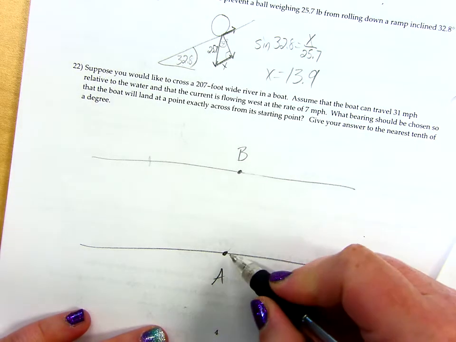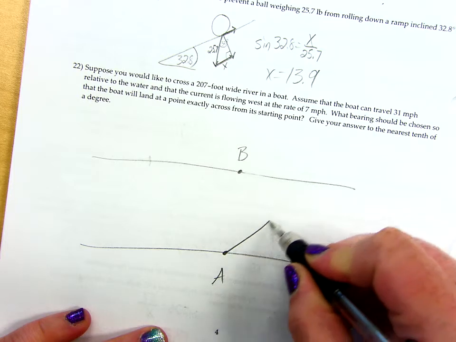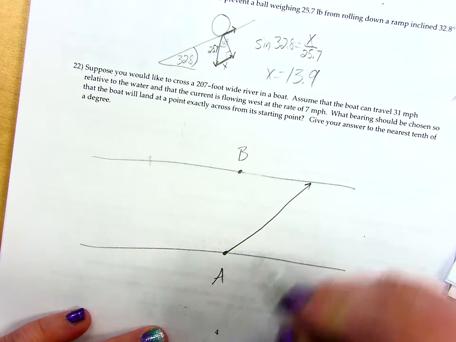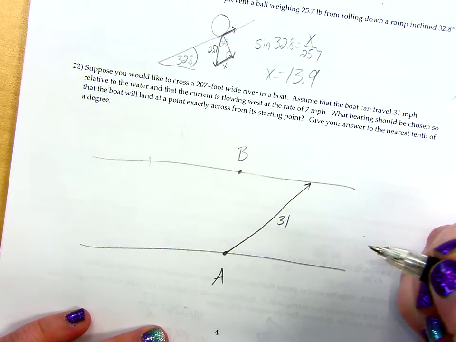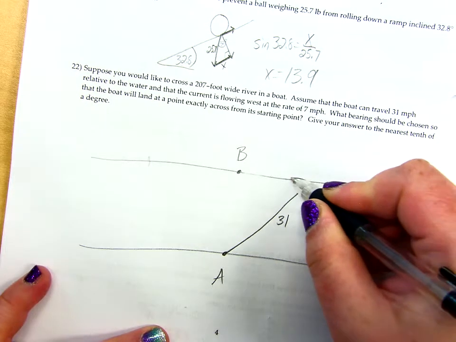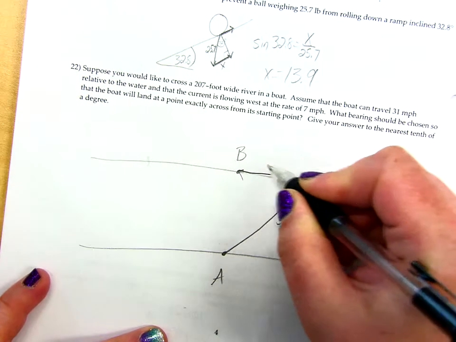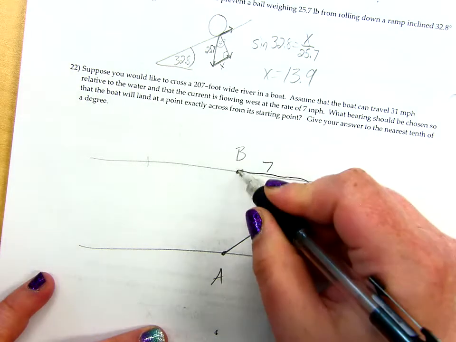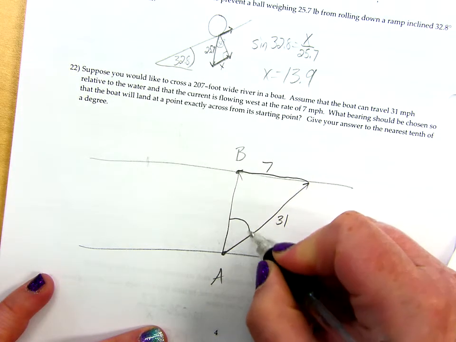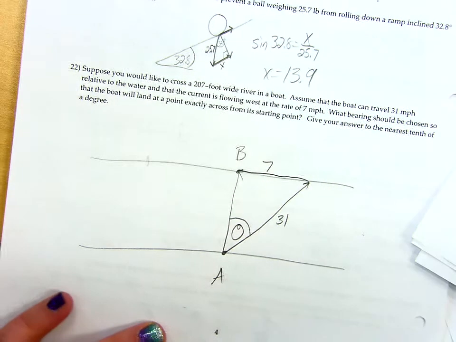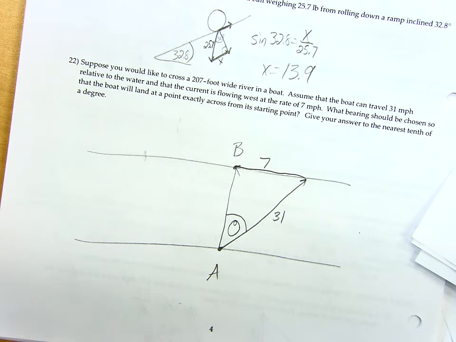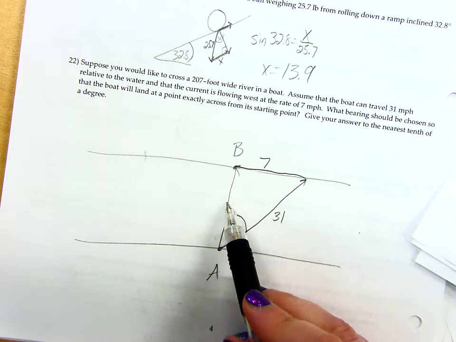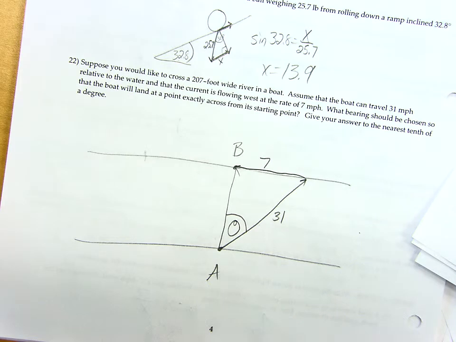So, basically, I'm going to take off this way at 31 miles per hour. The river's going to push me this way at 7 miles per hour. I need to figure out what bearing this is. Right? Straight ahead would be 0. So it's a 90-degree angle. So, can I just use what?